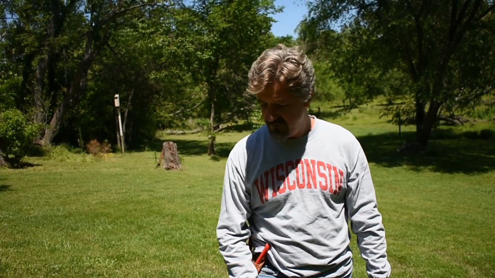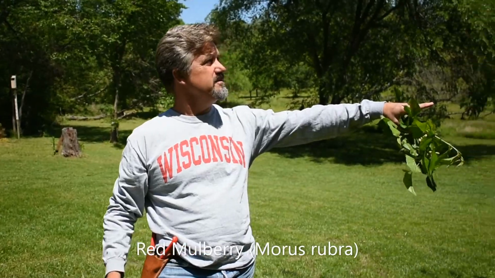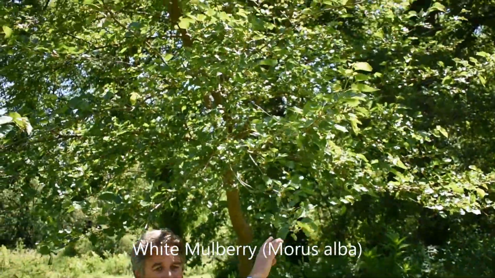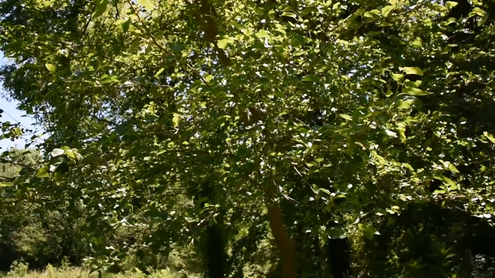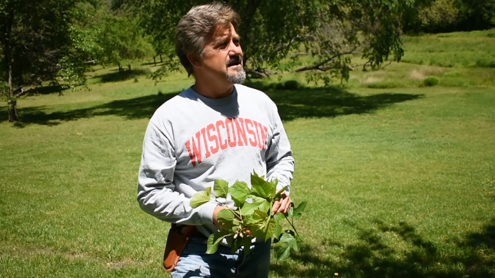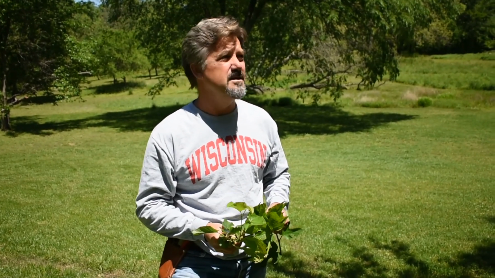Alright, next tree is mulberry. We've got two different species of mulberry in Oklahoma. One's native, the red mulberry, which is the large tree growing right over there. And then we've got the white mulberry, which is the one growing right here. Red mulberry is native. White mulberry was brought to the eastern U.S. to try to start a silk industry. It's what the silkworm caterpillars feed on. And that failed, and people still plant it. It's edible. It's a little bit invasive, so probably not a good idea to plant.